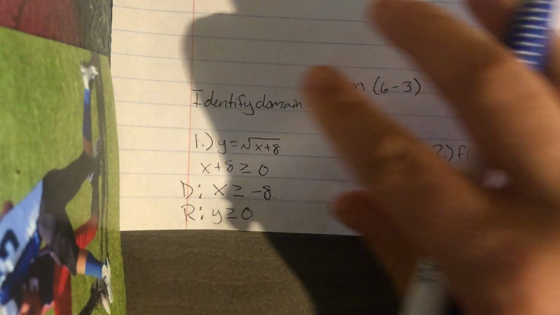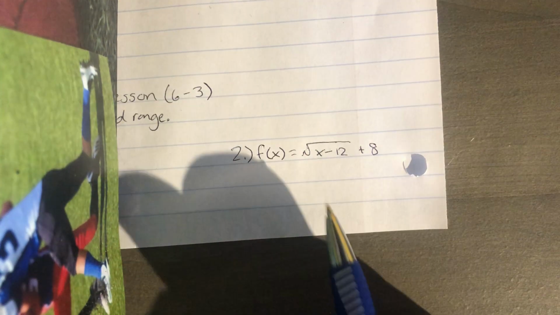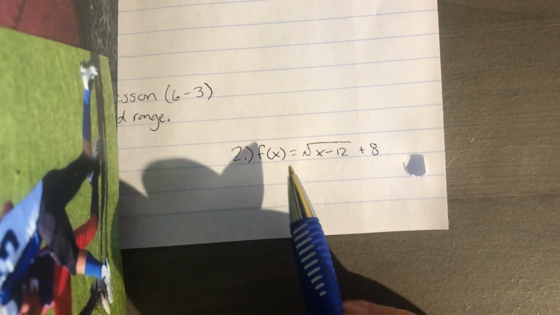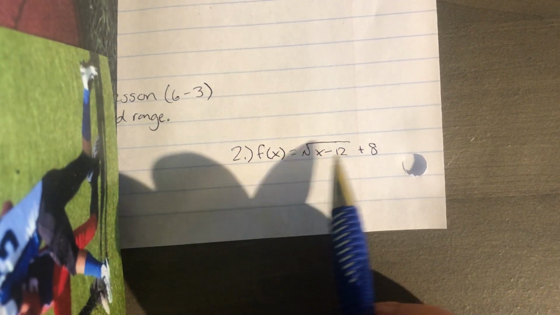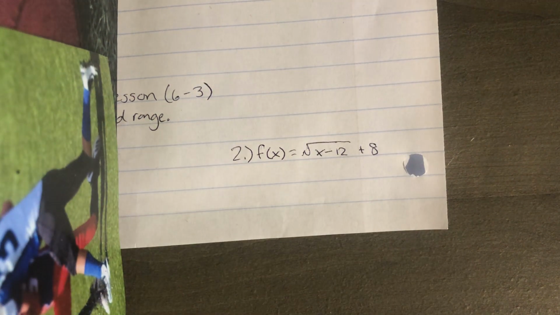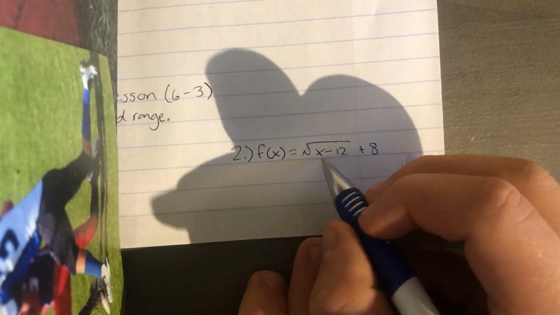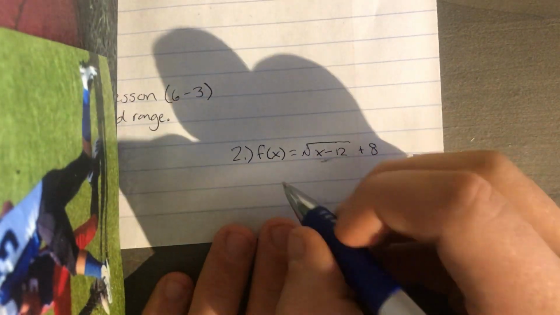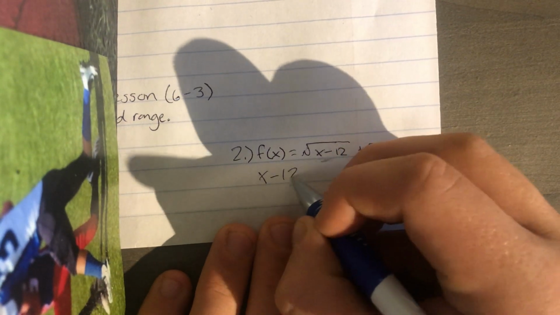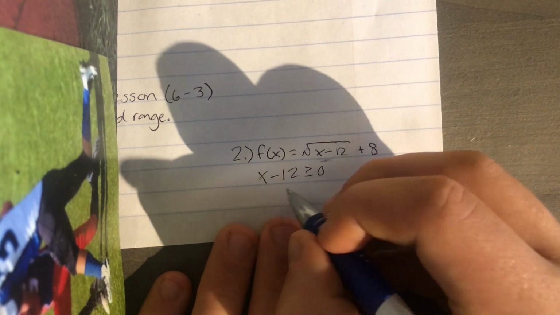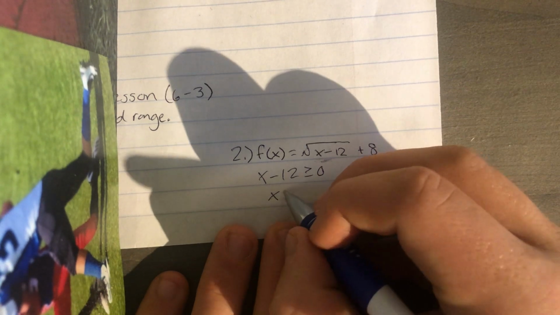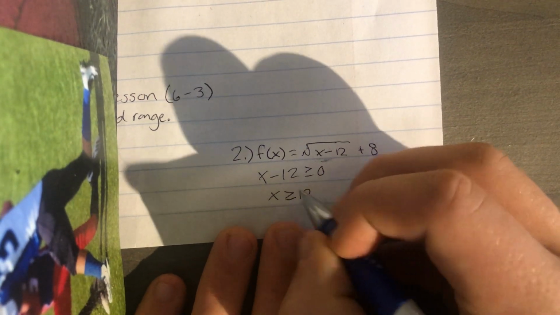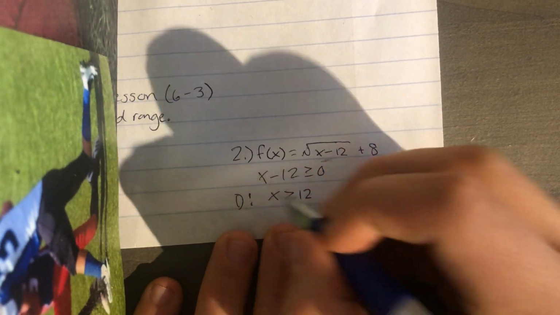Now, for this next one here, let me just adjust this. We have function f is equal to the square root of x minus 12 plus 8. All right, we're just going to do the same thing here. We're going to take what's inside of the radical here, and we're going to make it greater than or equal to 0. So we have x minus 12 is greater than or equal to 0. This would equal x is greater than or equal to 12. That is your domain.